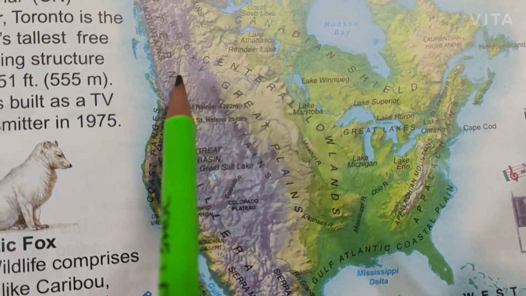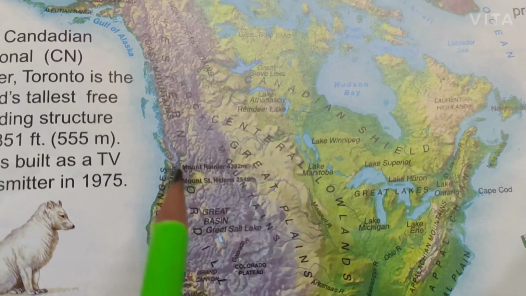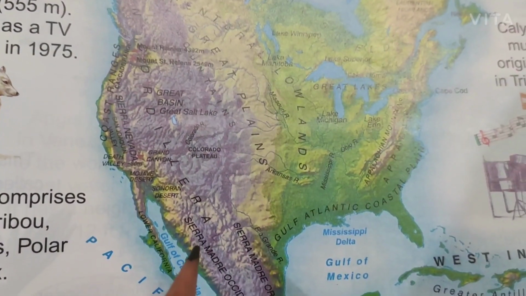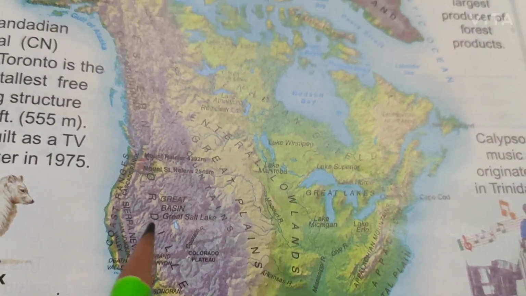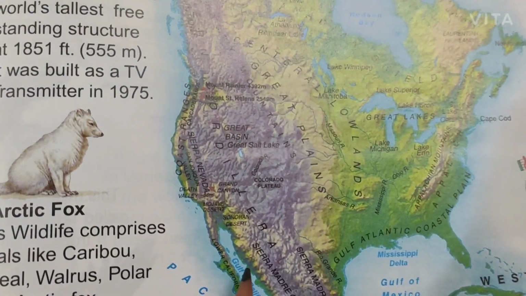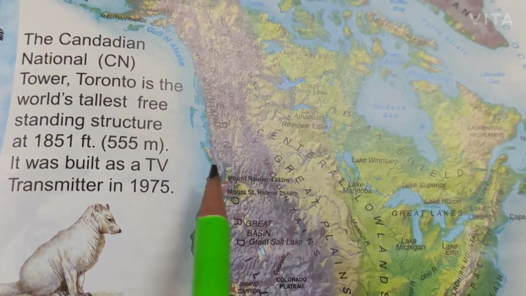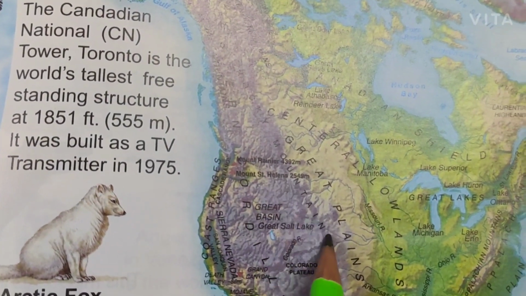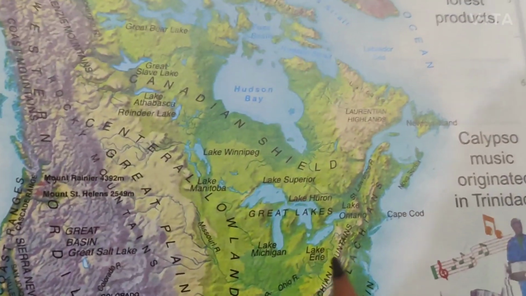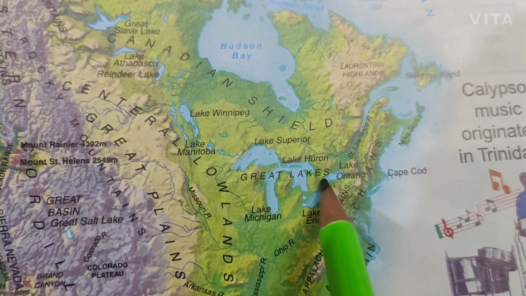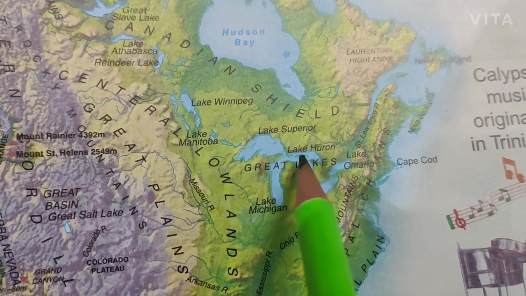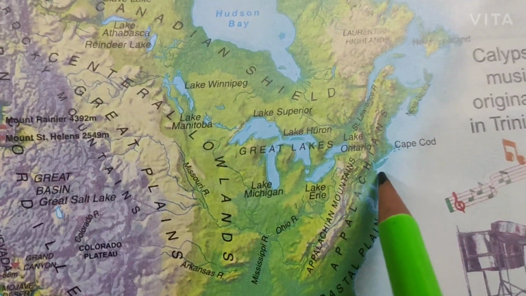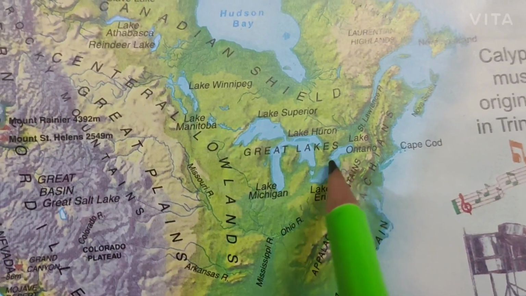You can see that is the Rocky Mountain, R-O-C-K-Y, the Rocky Mountain over here, and that is the Great Lakes: Lake Superior, Lake Huron, and so on.